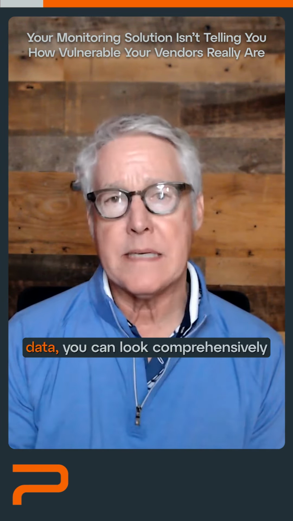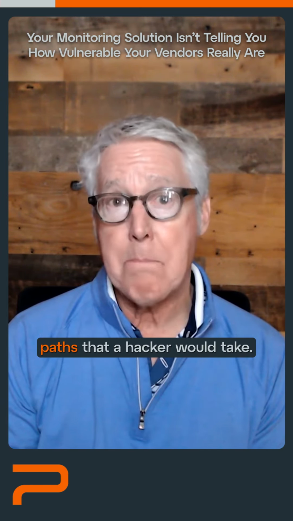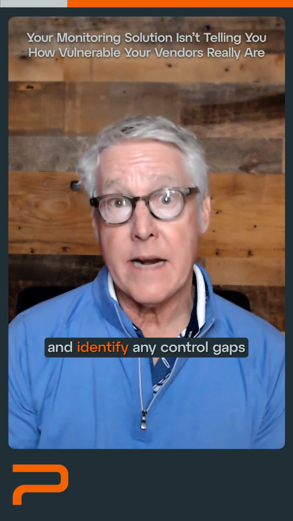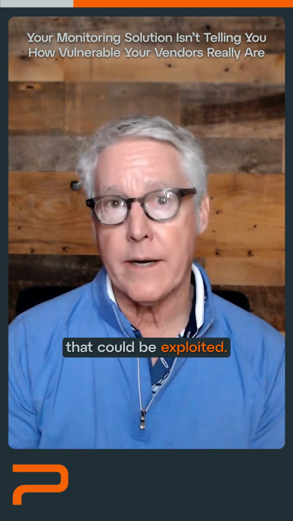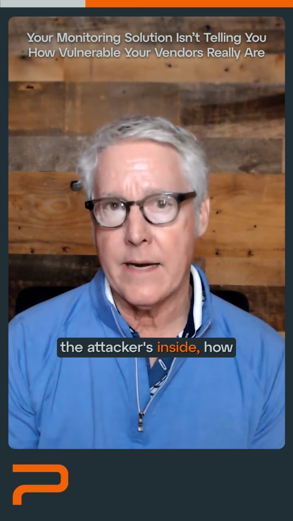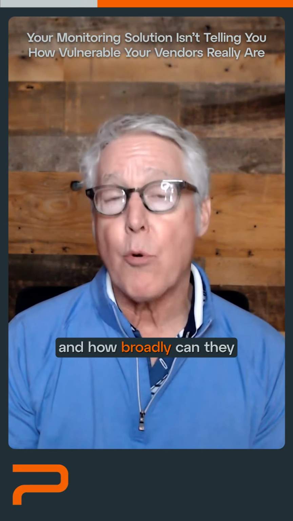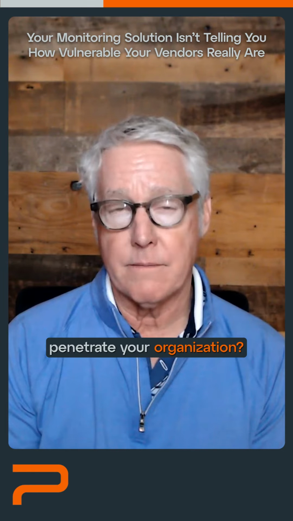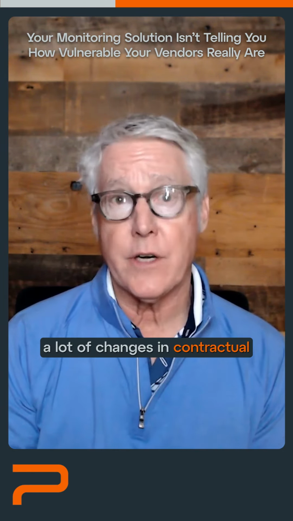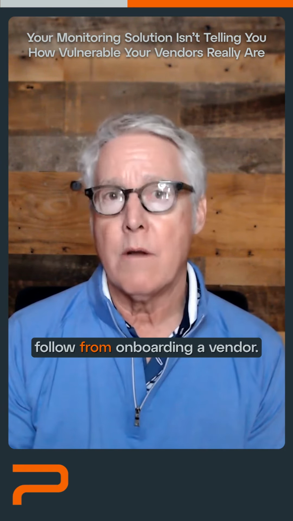When you examine assessment data, you can look comprehensively at breach difficulty. You can examine the attack paths that a hacker would take, the potential lateral movements, and identify any control gaps that could be exploited. Think of it as kind of a land and expand theory: once the attacker is inside, how quickly can they move laterally, how much data can they access, and how broadly can they penetrate your organization? Knowing the likely path or paths and the time to impact can generate a lot of changes in contractual obligations and insurance obligations and a lot of the things that follow from onboarding a vendor.